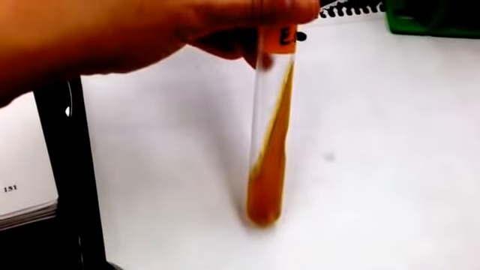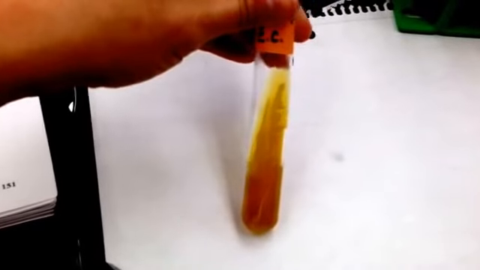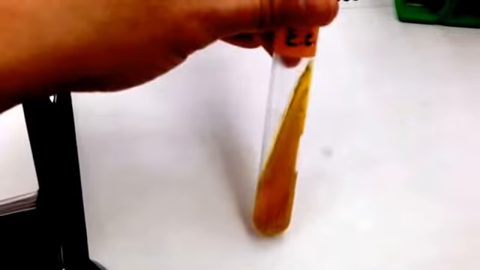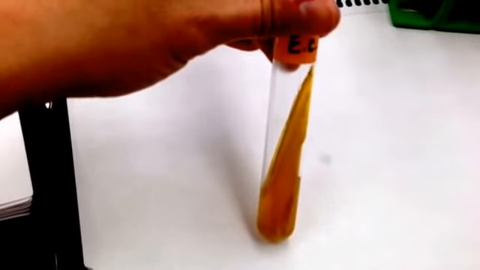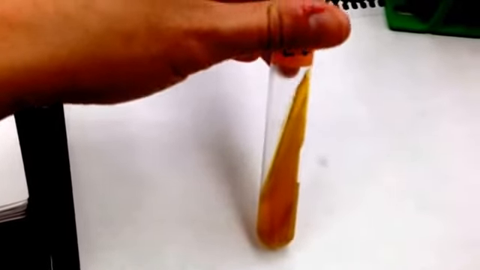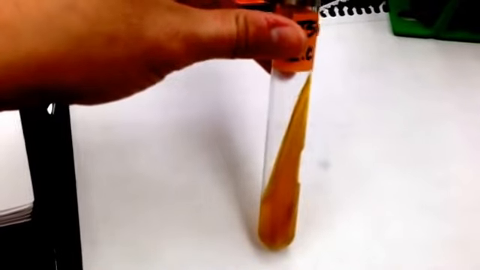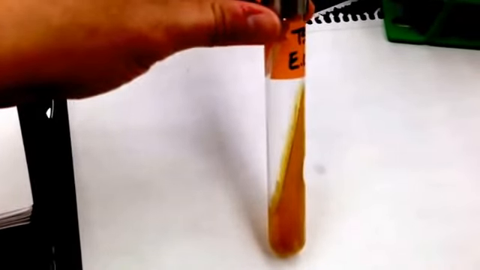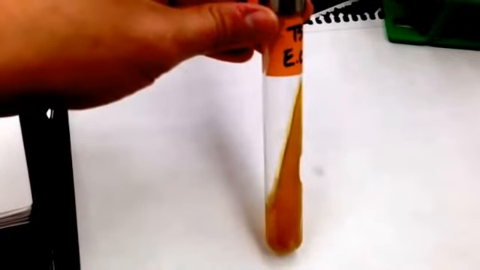Next in line is Escherichia coli. It is yellow on top of yellow with gas. Yes. It fermented all of the sugars because it made acid. Escherichia coli, acid over acid.